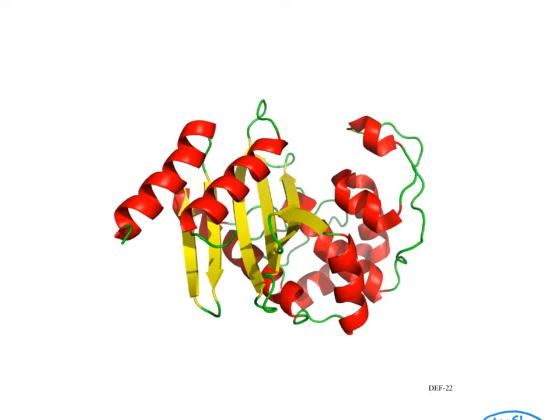You can see beautiful yellow beta sheet strands in the middle. Nice red alpha helices and green loops. I also want to show you something unique. Even though this is a relatively globular water-soluble protein, there's a gouge or a groove right here that goes deeply into the center of the enzyme.